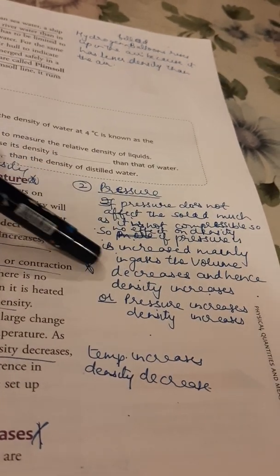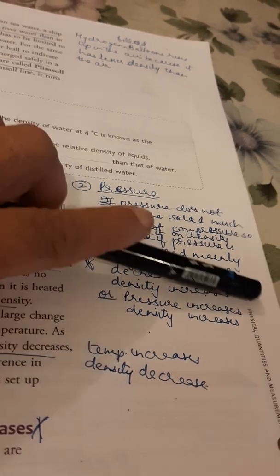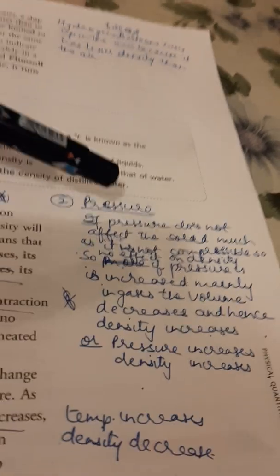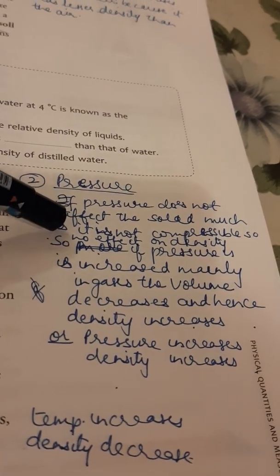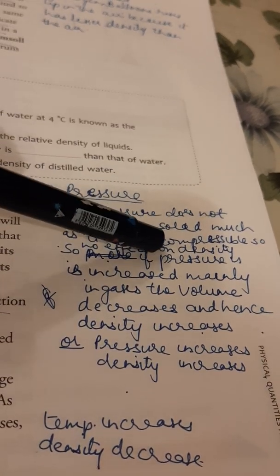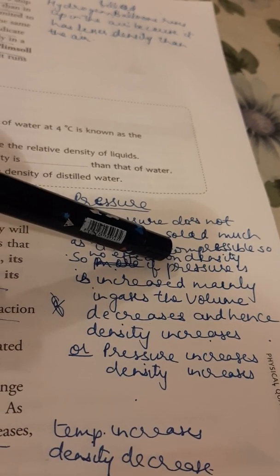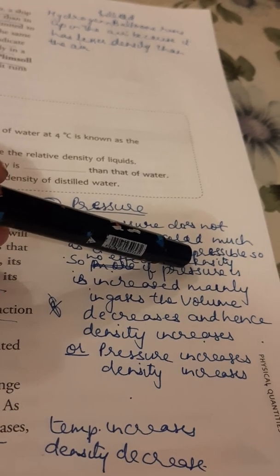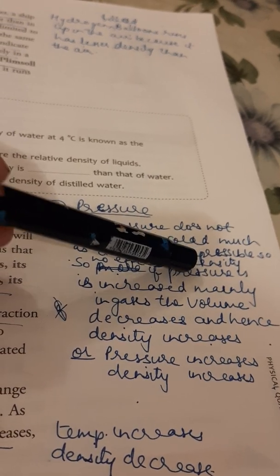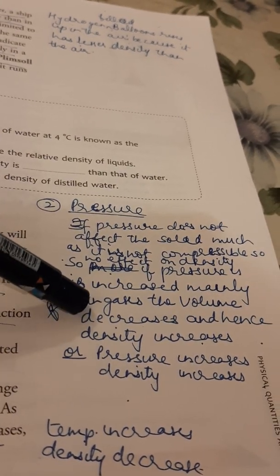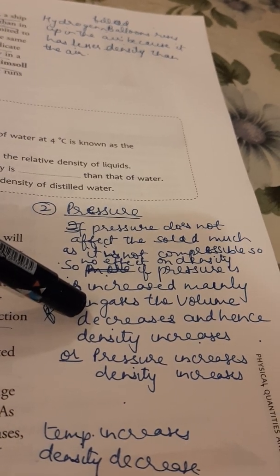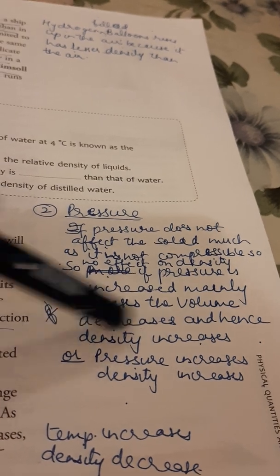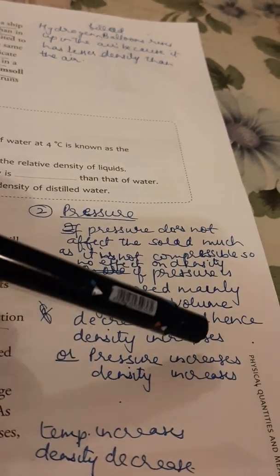And when the volume decreases, density will increase. So there is no effect on the density of a solid if the pressure is increased. But if the pressure is increased in case of liquids or gases, volume will decrease and hence the density will increase.